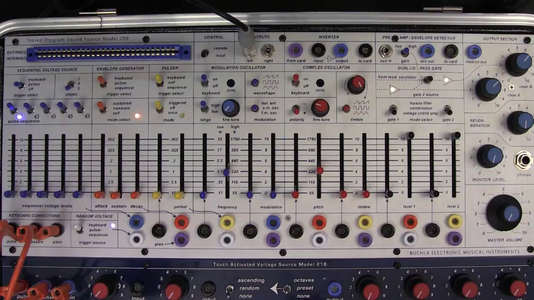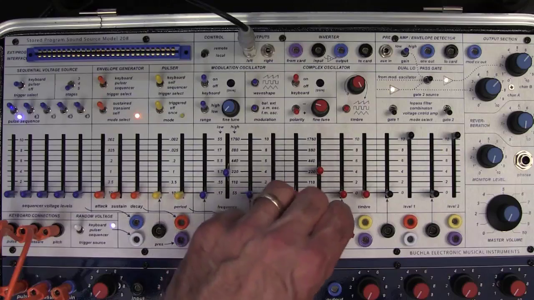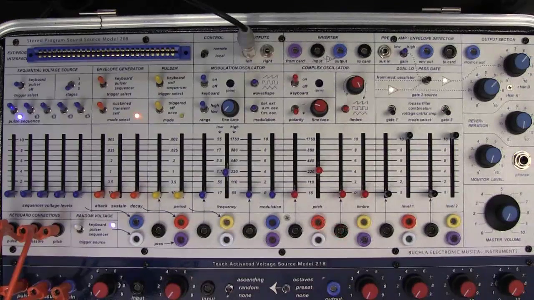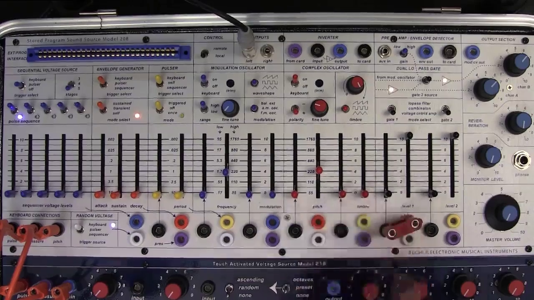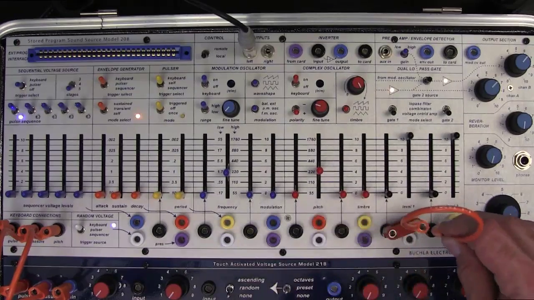For example, to control the timbre of the complex oscillator with the envelope generator, simply patch the orange envelope generator out into the black timbre control CV in. To control the dual low-pass gate with the envelope generator, simply patch the envelope generator out into the level 1 CV control. Then patch the output of the envelope generator into the level 2 CV input.